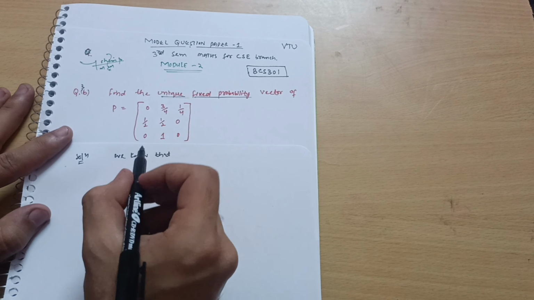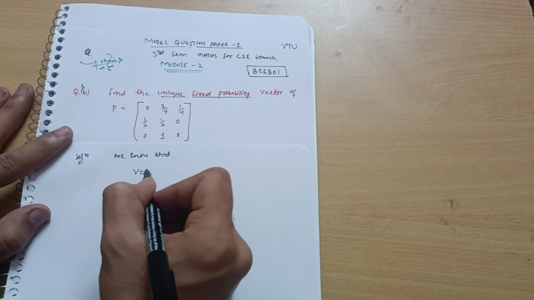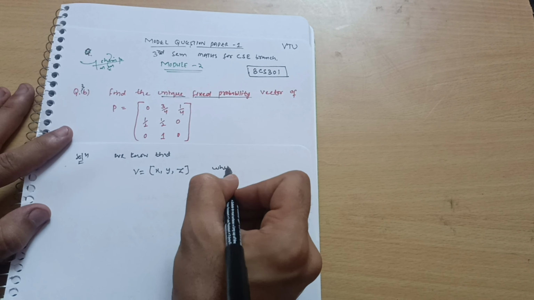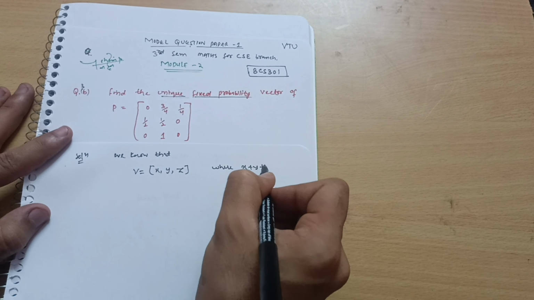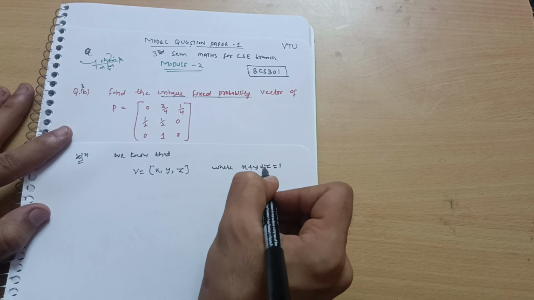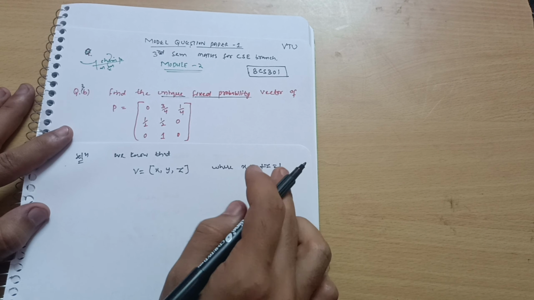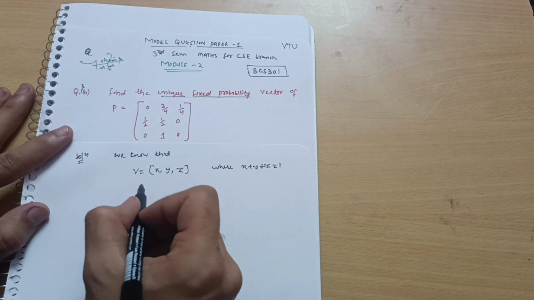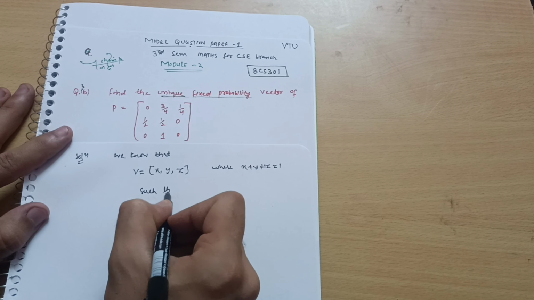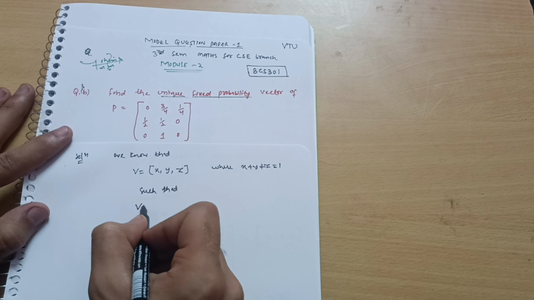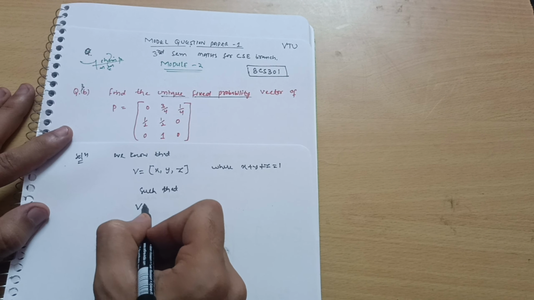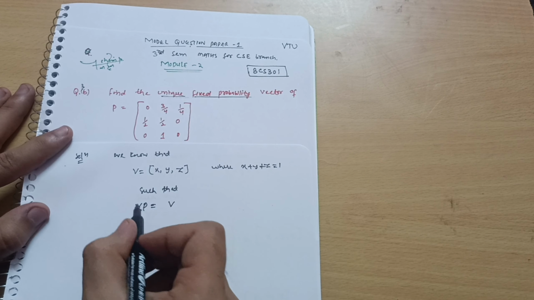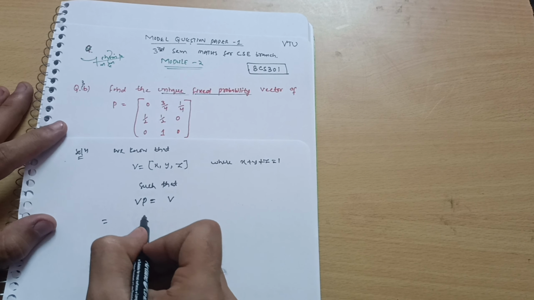the unique fixed probability vector is given by V equal to (x, y, z), where x plus y plus z should be equal to 1. Once you calculate these x, y, z values, the summation of these terms should be equal to 1. Such that this V, the unique fixed probability vector, multiplied by the given matrix, V into P, should be equal to V.